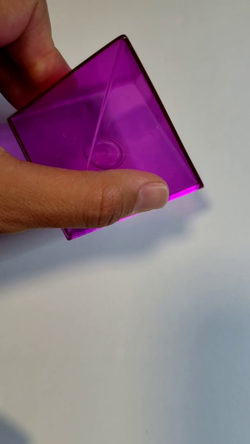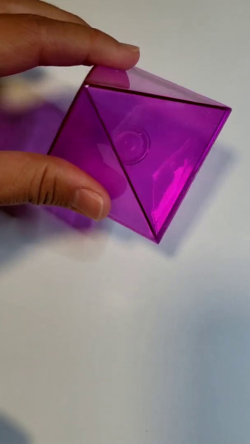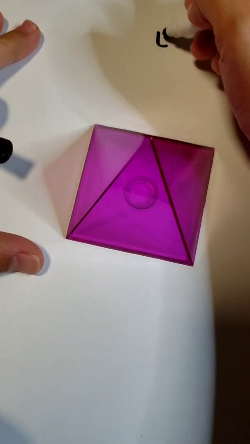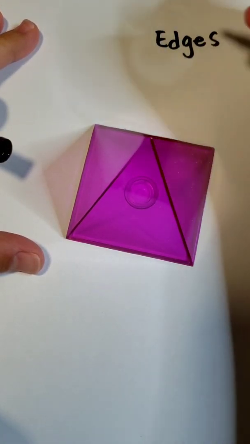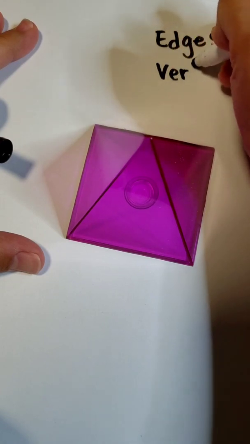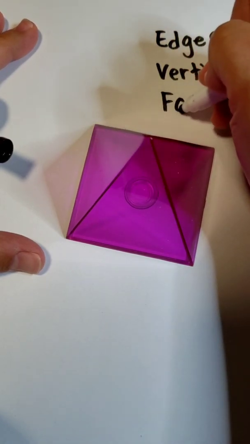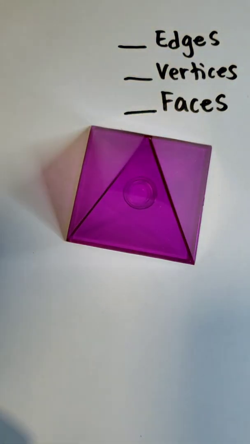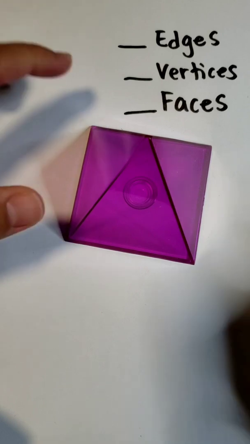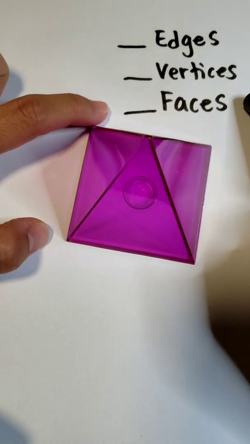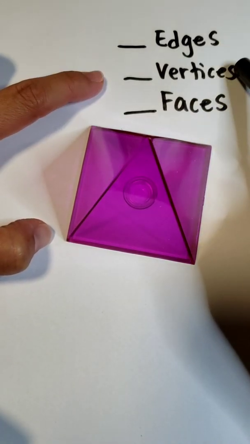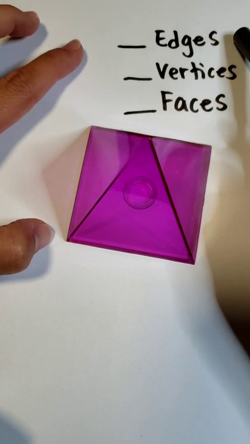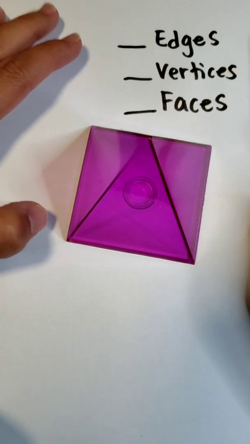Before we start identifying polyhedrons, I want to show you this three-dimensional figure I have here, and we're going to talk about three things: edges, vertices, and faces. We're going to identify how many edges, vertices, and faces this figure has. The faces are going to be the most important part for today's lesson, but I do want to go over this because this is something that you need to know. It's geometry, and it did come out in 4th grade math, so this is kind of like a little review.